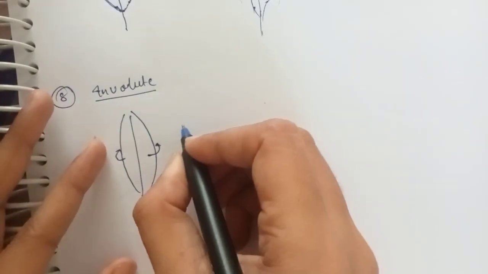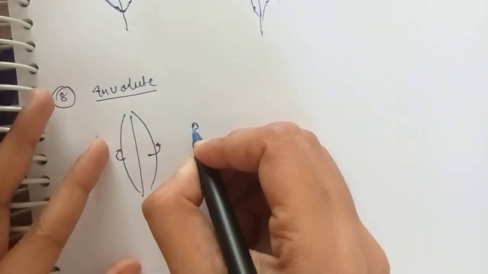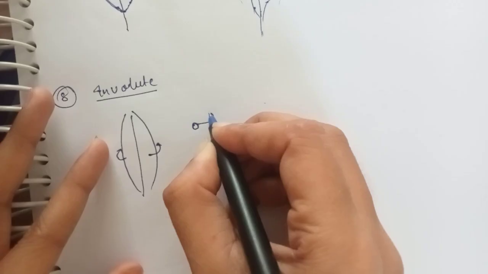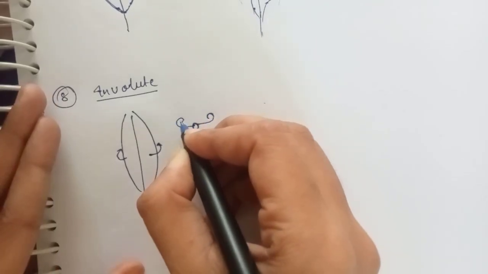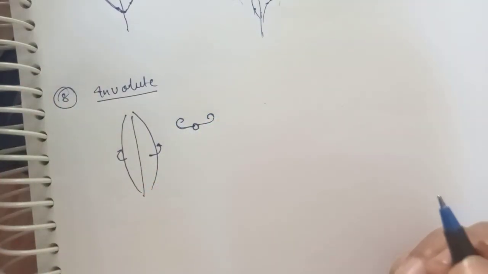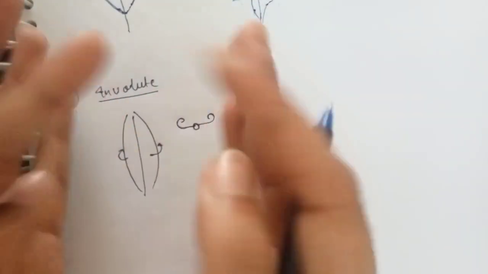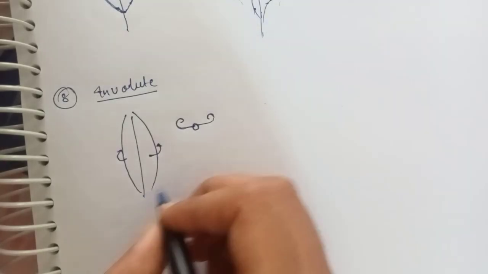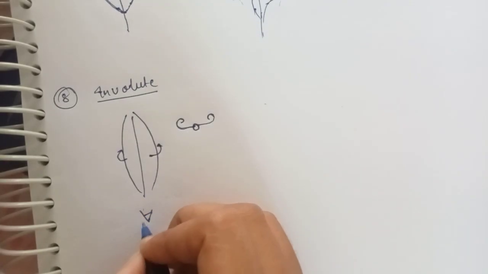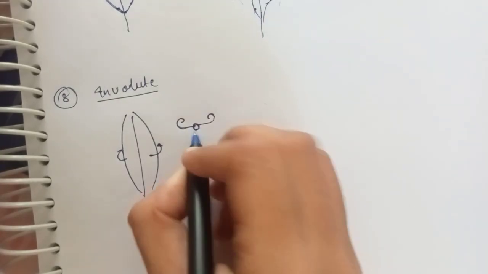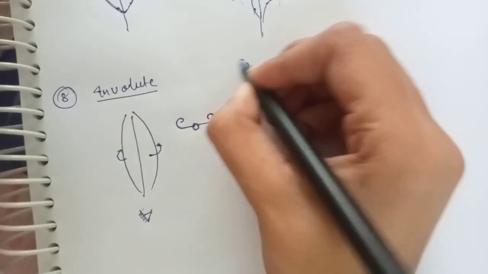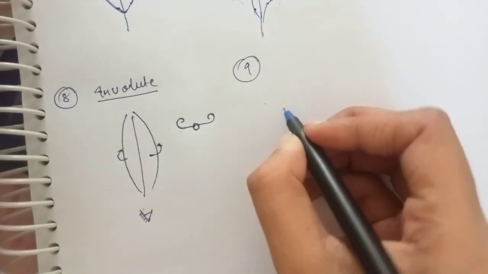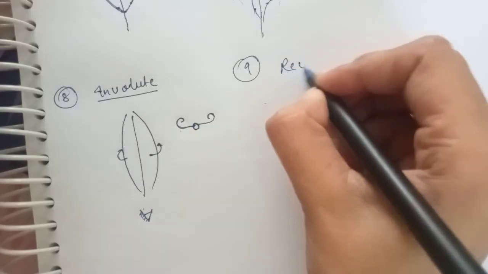If you see a leaf from its basal point, you will see that it is the petiole and the leaf margins are curled upwards. So this is involute margin. If you look at it from its base, it will look like this, involute. There is another shape which is just the exact opposite of involute. That is revolute.